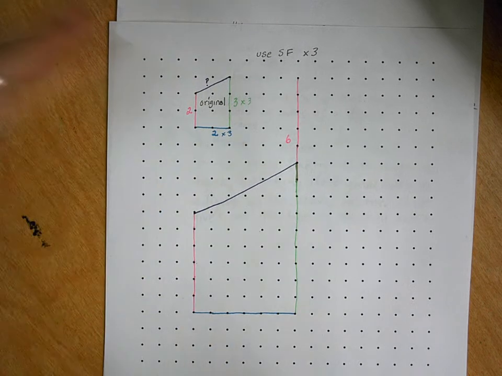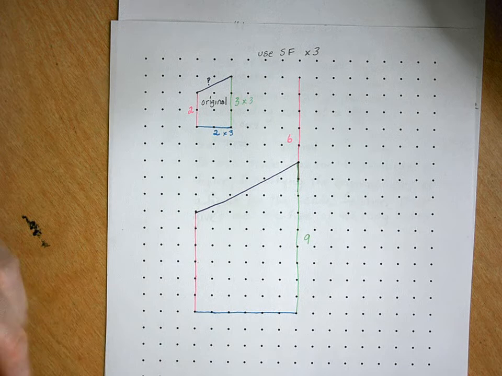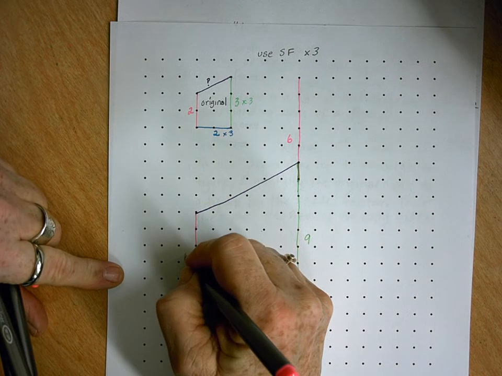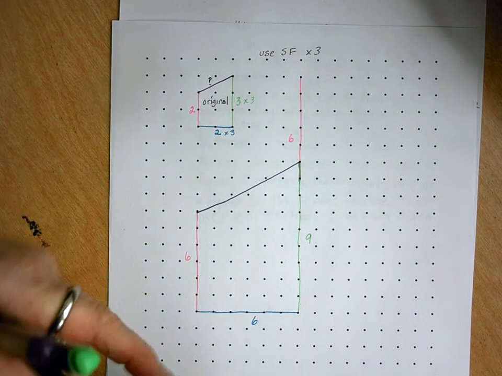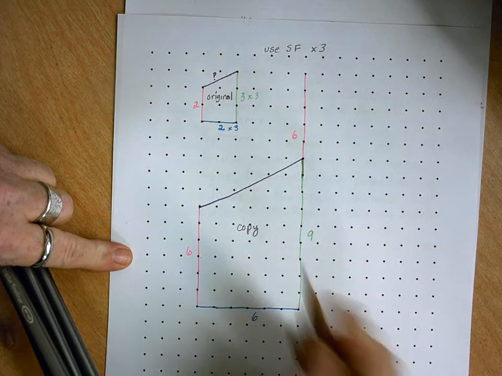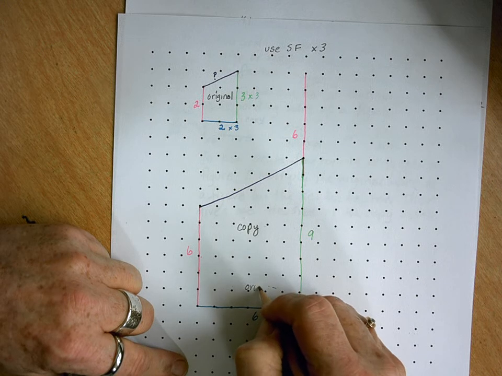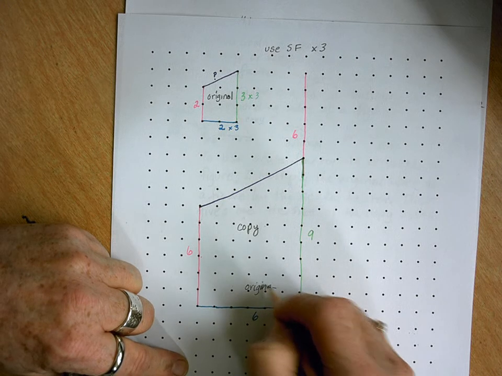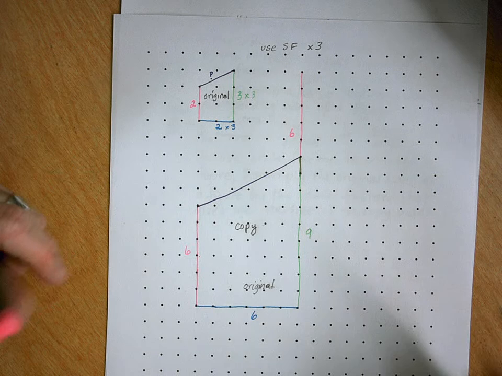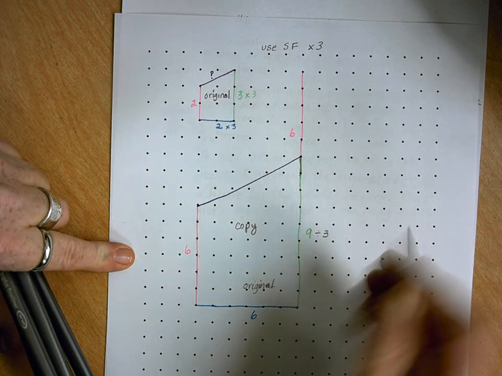Now I could also do the opposite thing. I know this is 9. I know this is 6. And I know this is 6. I can reduce this. Now this is my copy. But I can reduce this now. I can make another copy. I can pretend this is my original. And I can reduce it by 1/3. That would make it smaller if I use a fraction. So I can reduce this by 1/3.